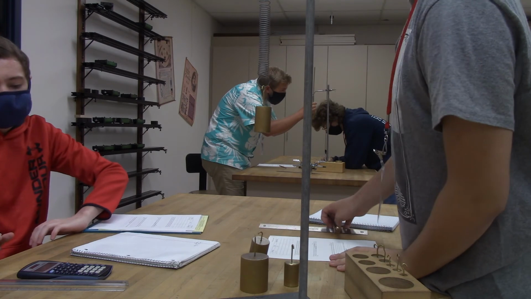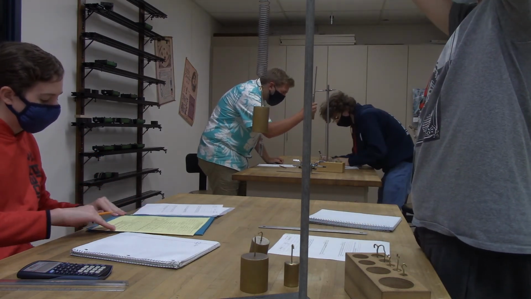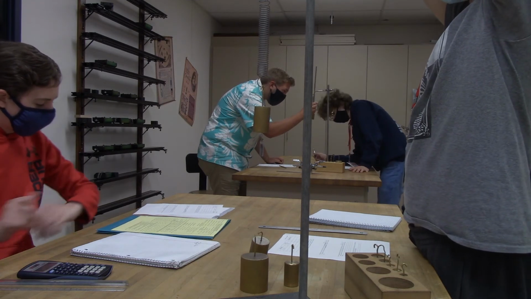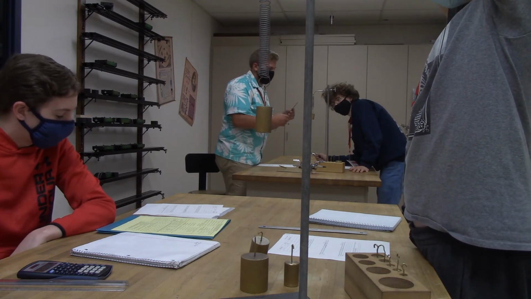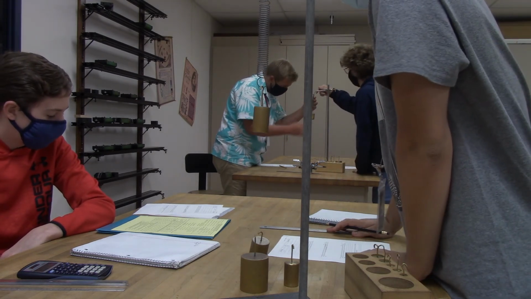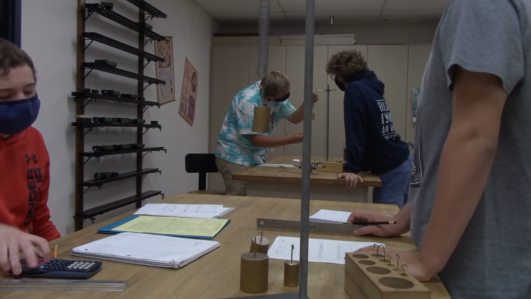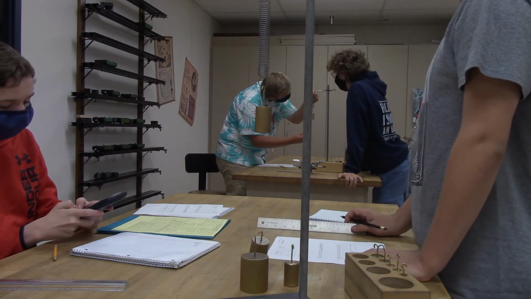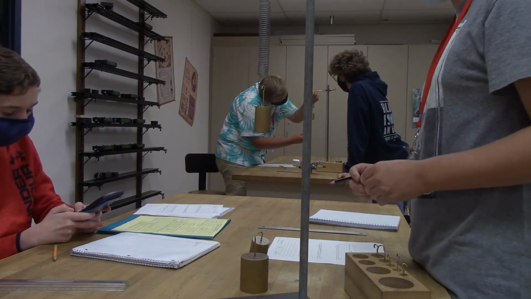Do you have a conversion table? Because 100 centimeters is 1 meter. Here, what you could do is divide by 100. So what did you say it was, 12? Yeah, 12 was the initial.